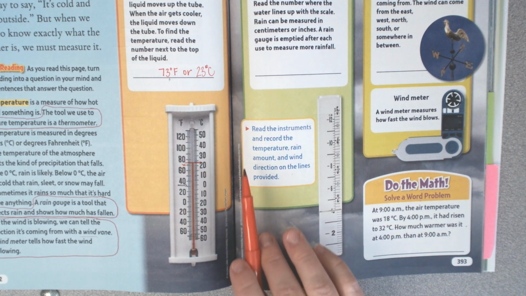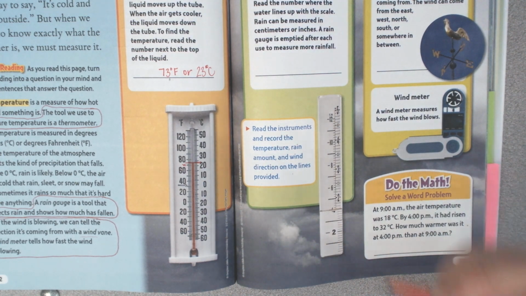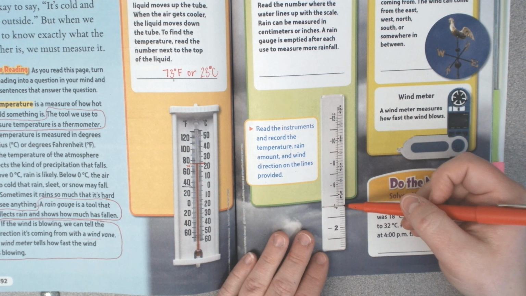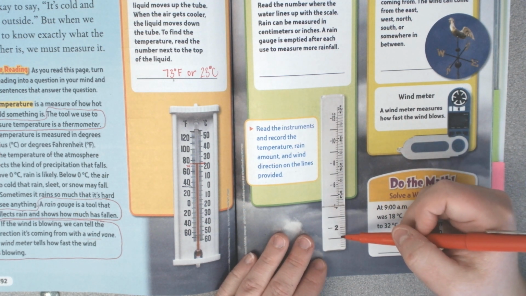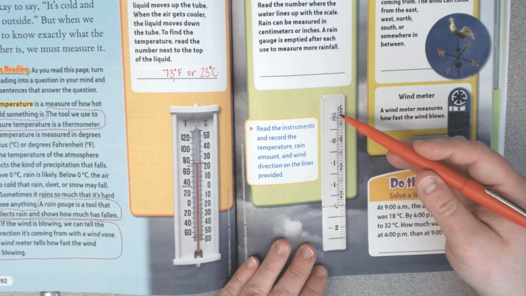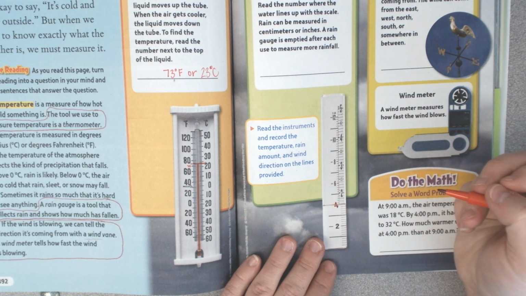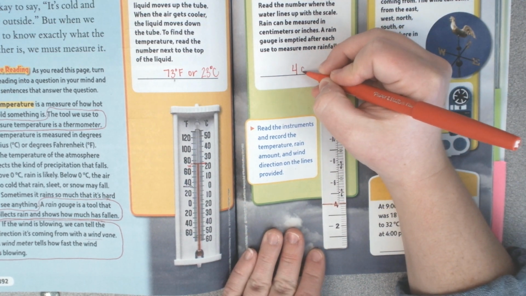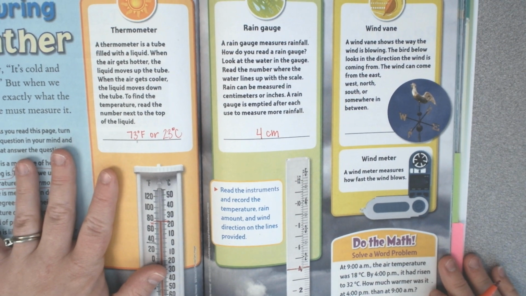Okay, so read the instruments and record the temperature, rain amounts, and wind directions on the lines provided. So we're doing that. Here, let's see, is this where the rain is? It looks like it. This is 2. It's hard to see. Let's see what it's counting by. 2, 4, 6, 8, 10, 12. So that tells me that it's probably counting by 2. So this must be like a 4. So this is right at 4 centimeters. So it's important to know what things are counting by.